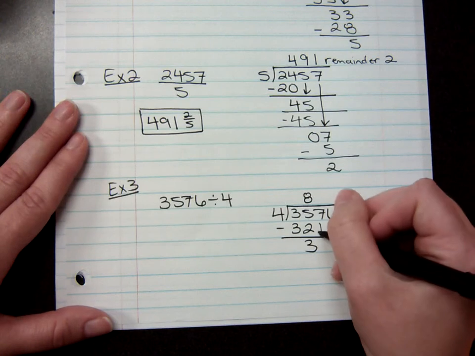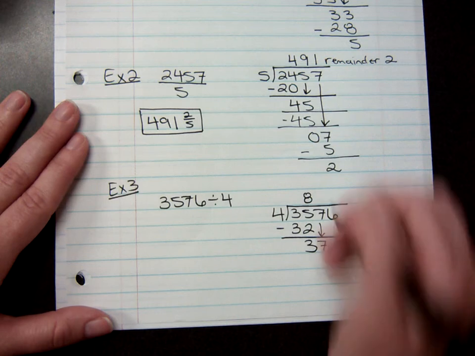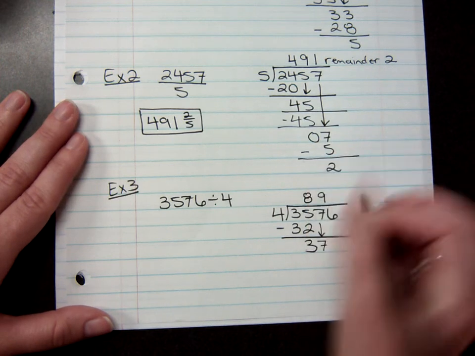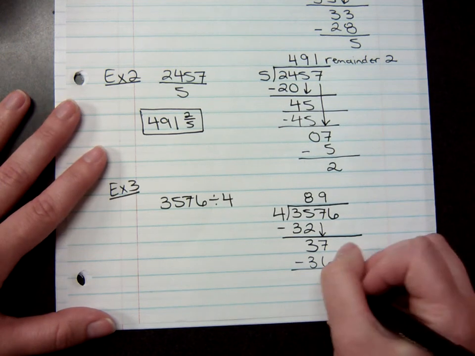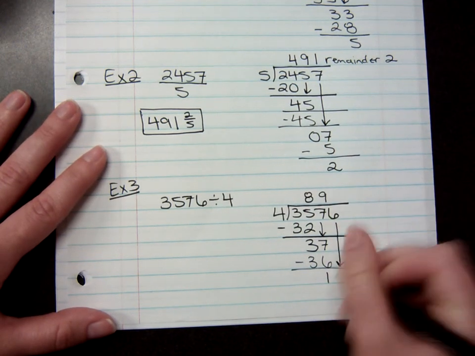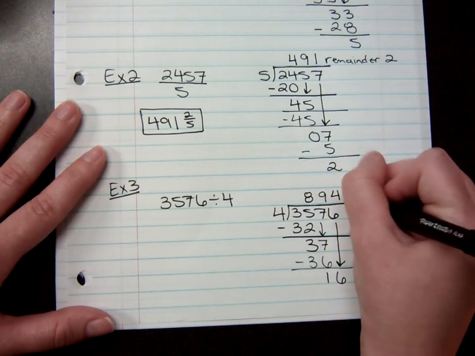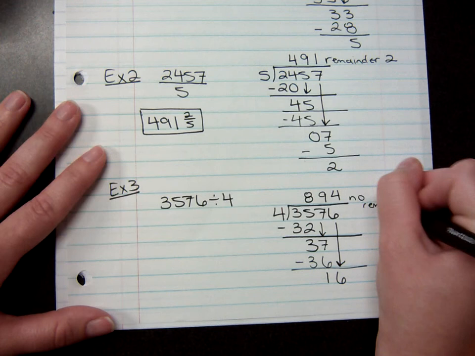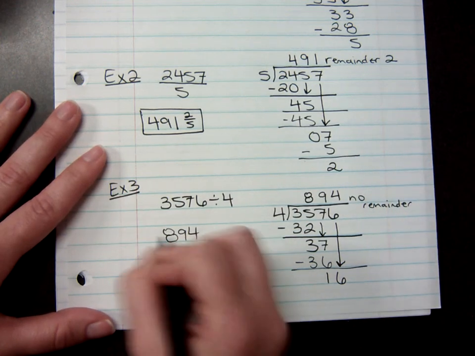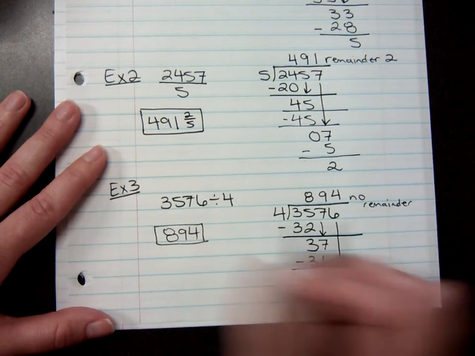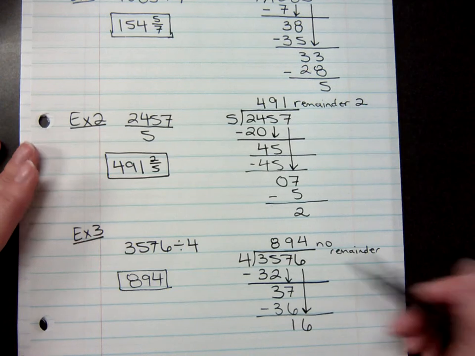Subtract, bring down. 4 goes into 37 9 times. 9 times 4 is 36. Subtract, bring down. 4 goes into 16 4 times with no remainder. So the answer is just 894. So that's just a review of how to divide larger numbers without a calculator.